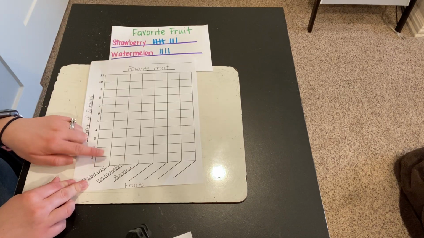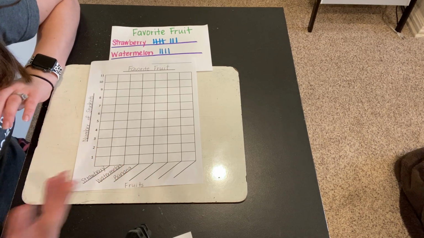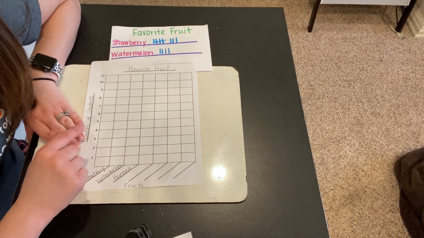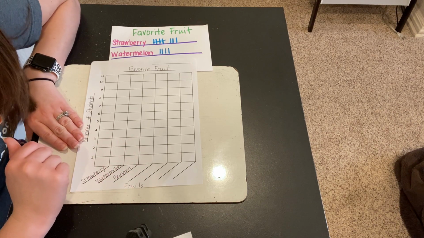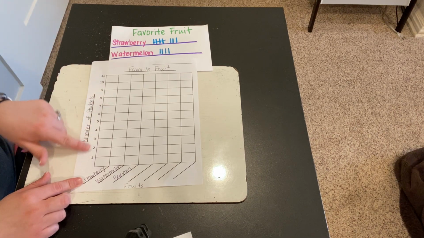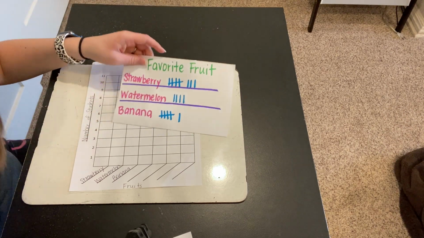So that means each box will represent 1, which from kindergarten till now in 2nd grade, everything is probably always represented 1, but it's about to get a little more complicated. So it's going to be important for you to start paying attention to the scale on the graph. All right, so right now these boxes represent 1.